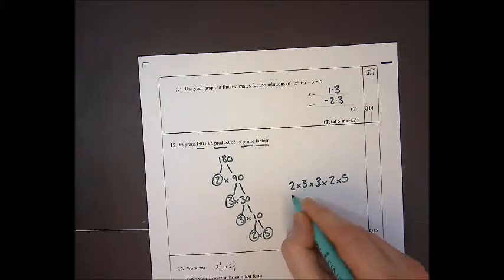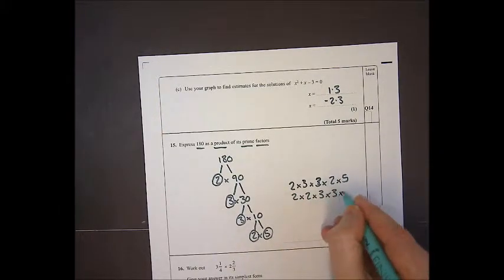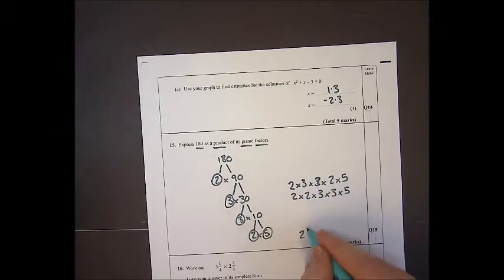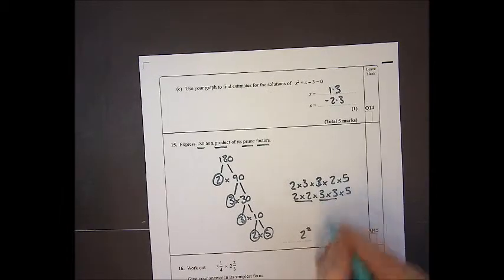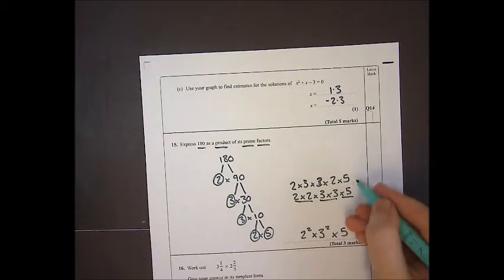Or we can write it in a different order, 2 times 2 times 3 times 3 times 5. Or even better, we can write it as, this is 2 squared, this thing here. This is 3 squared, and this is 5. Any of these answers would be fine.